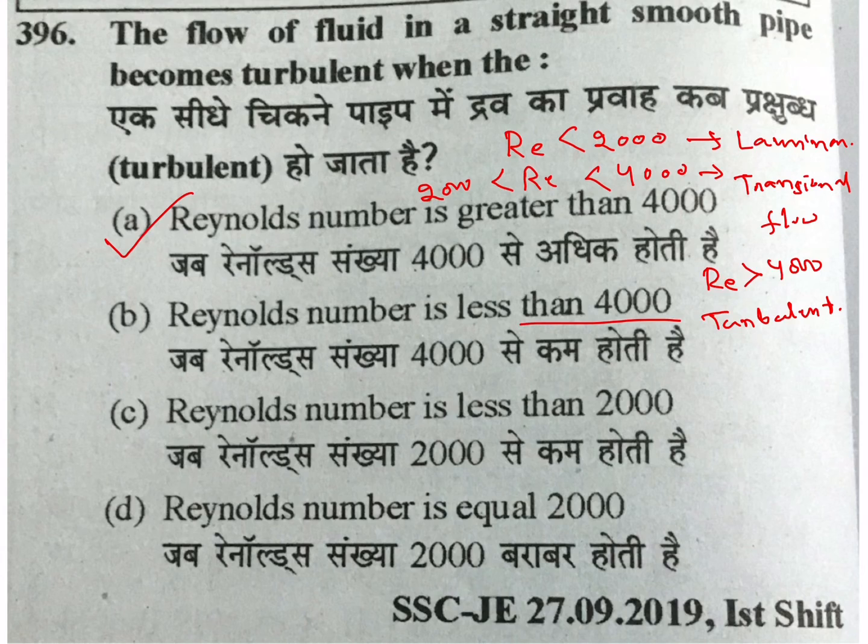And Reynolds number less than 4000, it may be transitional or laminar. Reynolds number less than 2000, this one laminar, equal to 2000. This one is for smooth pipe only.